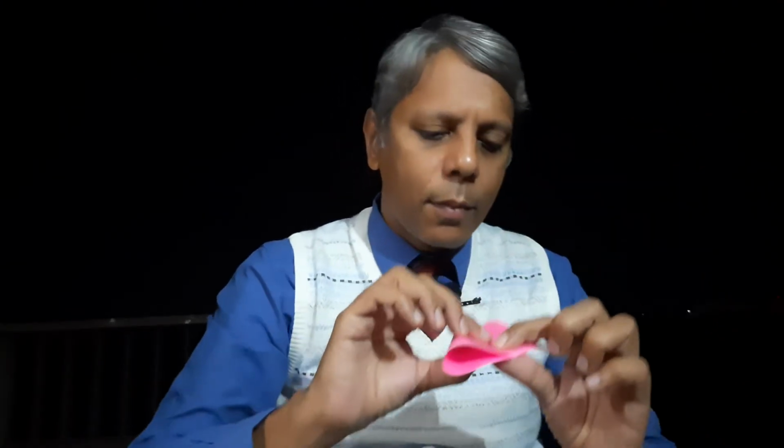So here, this is the way it works. So you put it here like that. The edges line up. You bring it this way and you crease the paper. And now you have a sort of a sloping line here and you have a straight line here. You can't see it very clearly, but it's there.